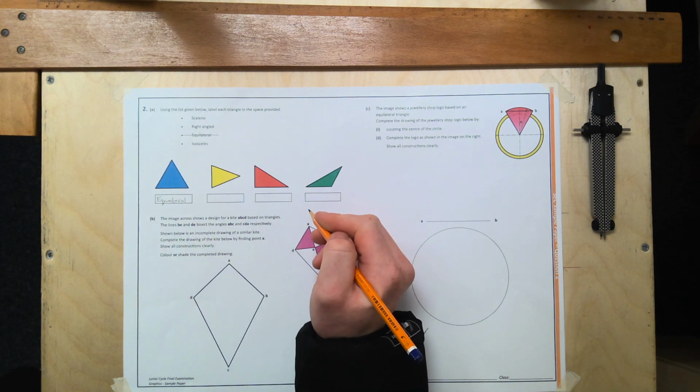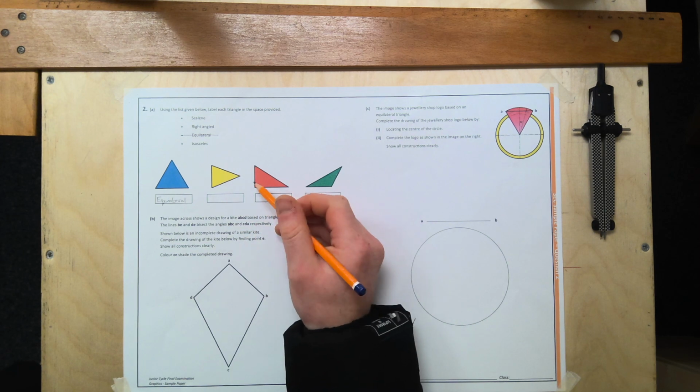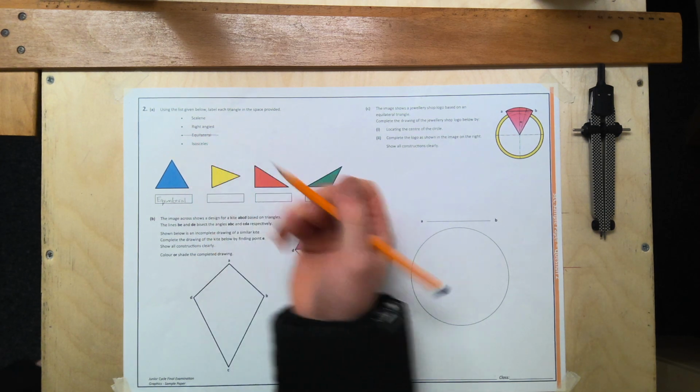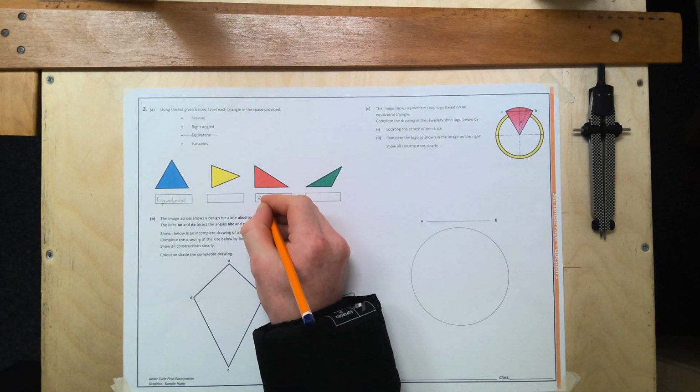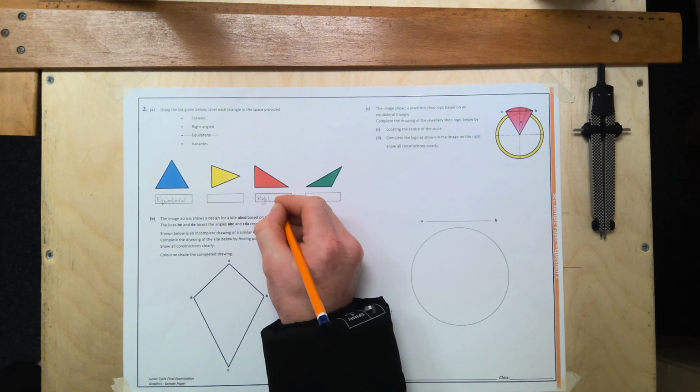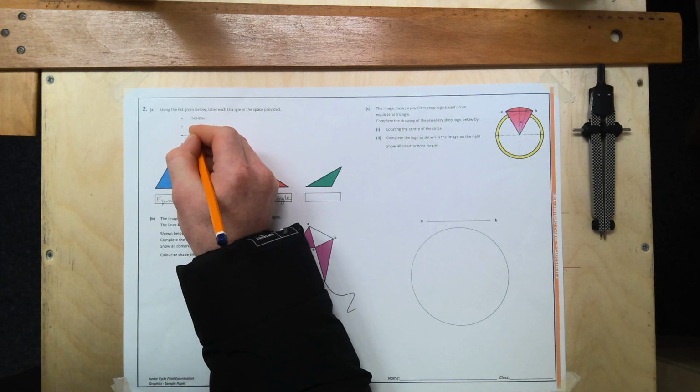So if I'm stuck on this one, what else do I know? This one here is a right angle, so right angle. So that's the right angle triangle.